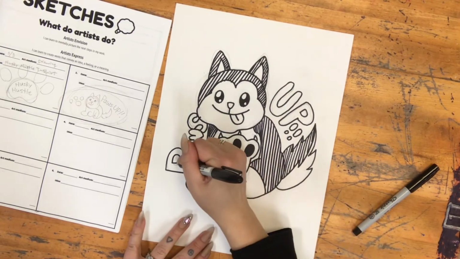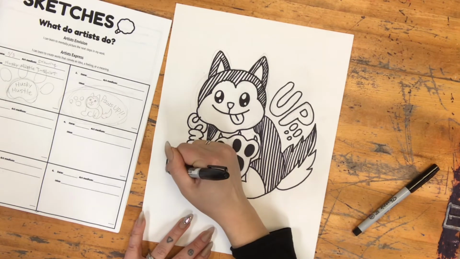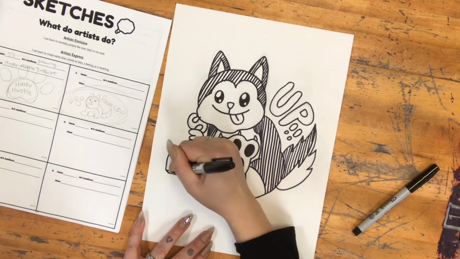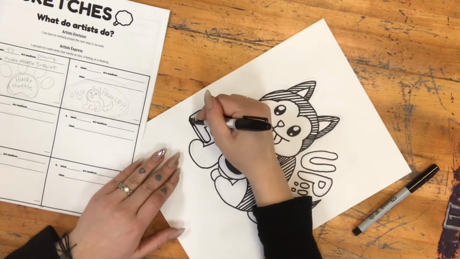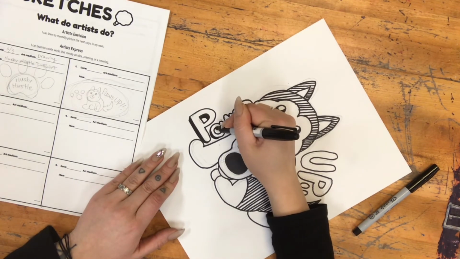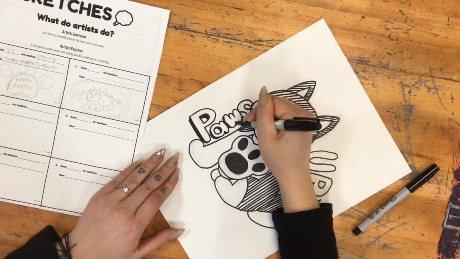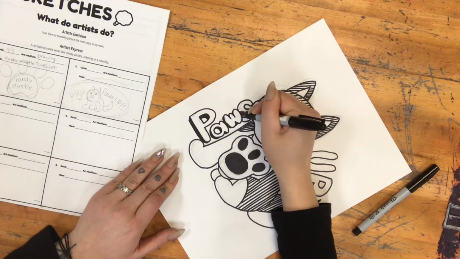Another thing you can do is adding shadows to your bubble letters. That's another way you can make your letters stand out a little bit more. Just remember, again, whatever you decide to do, make sure it's your best craftsmanship, your neatest work.